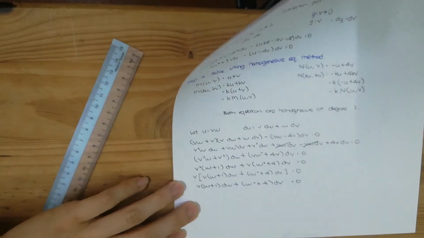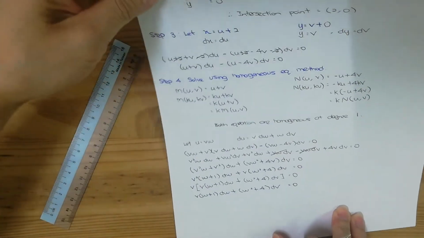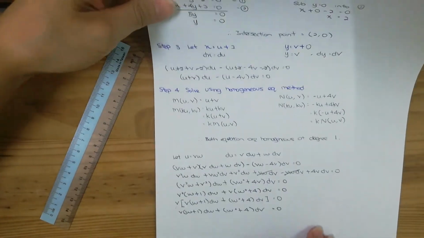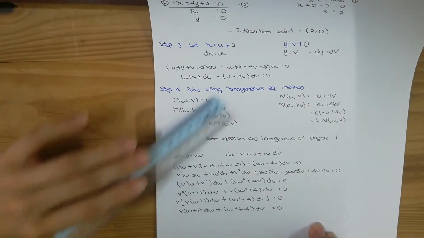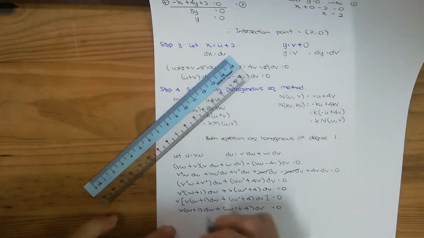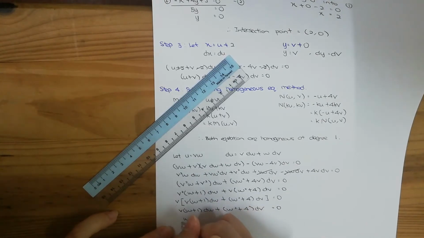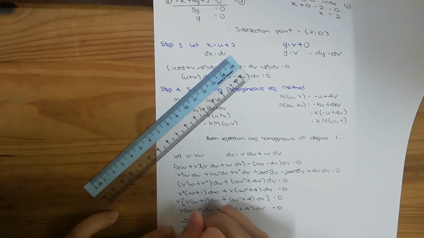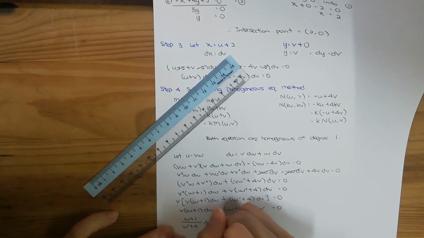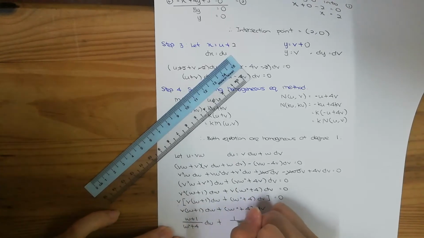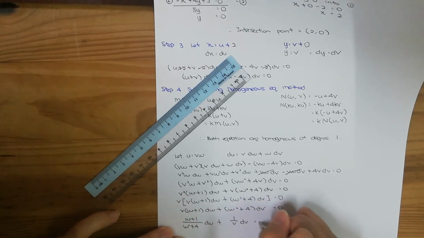Now we can easily separate the variables. I hope you can see it clearly. So we separate the variables: (w plus 1) over (w squared plus 4) dw plus 1 over v dv is equal to 0.